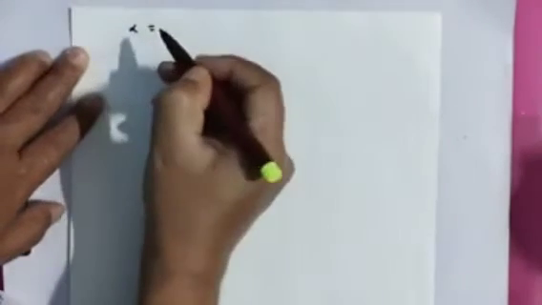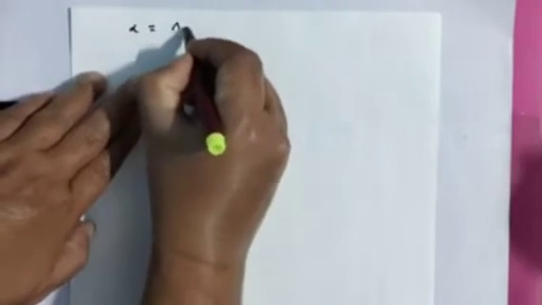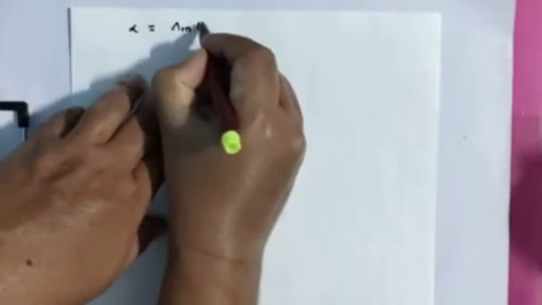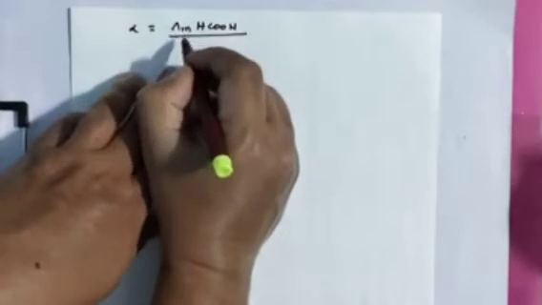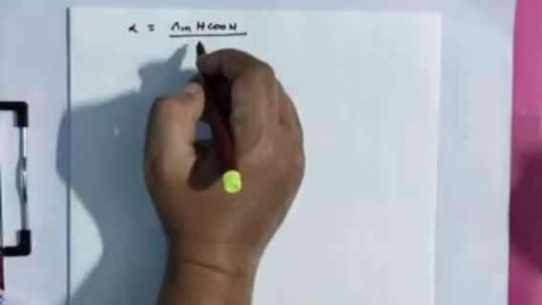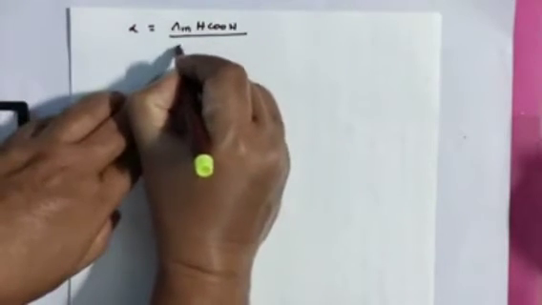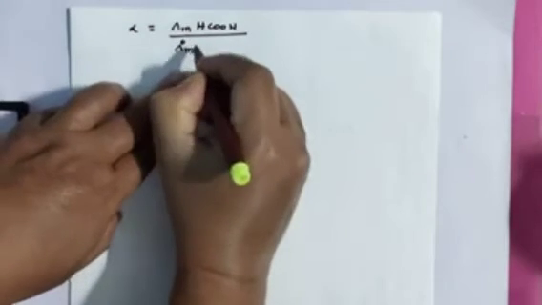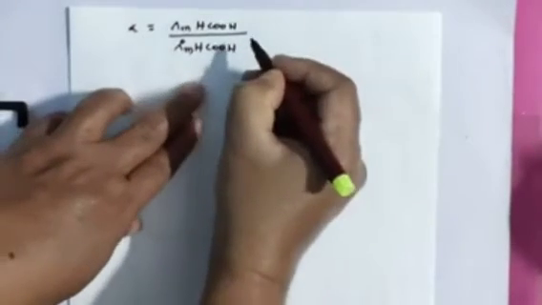The degree of dissociation alpha we know very well: Λm of HCOOH upon Λm⁰ of HCOOH.